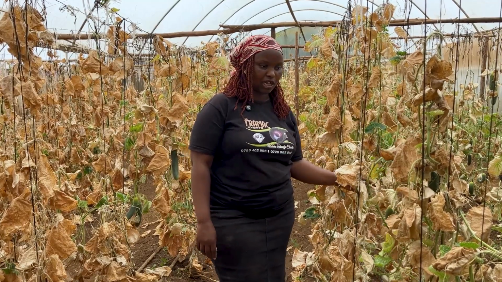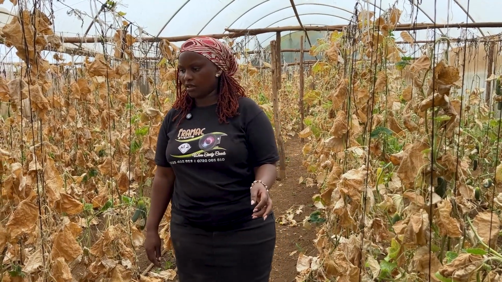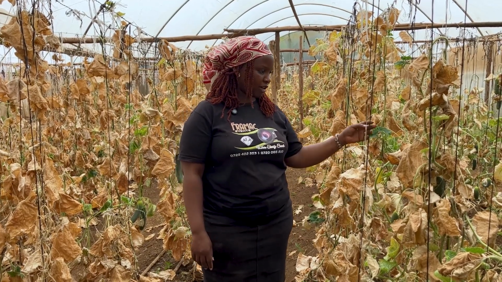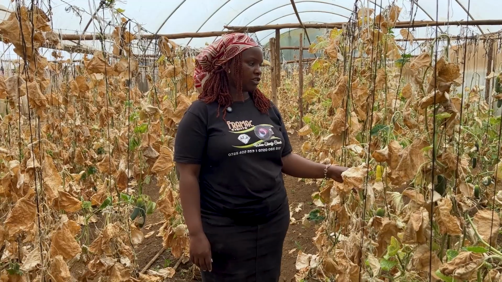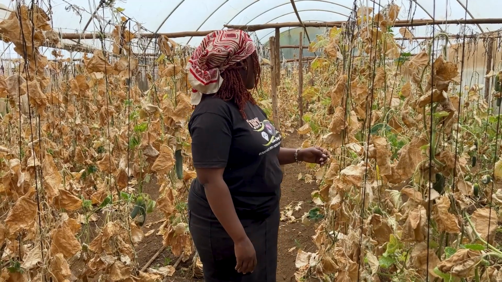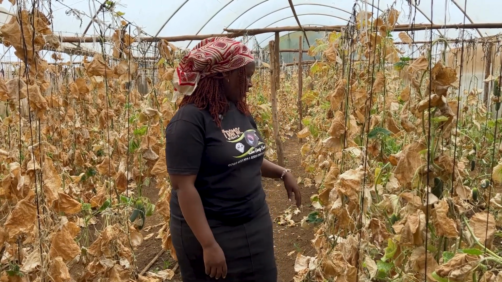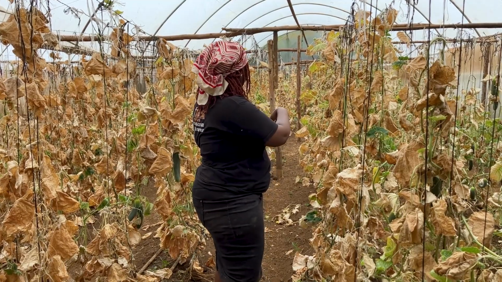Because we don't like using a lot of pesticides, maybe others do, but for us, we don't like using a lot of pesticides. So we really try to use something called IPM, which is integrated pest management, whereby we use traps. We try and use those traps. For now, for this part, we've removed them.